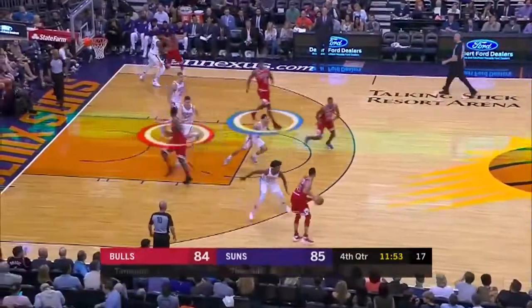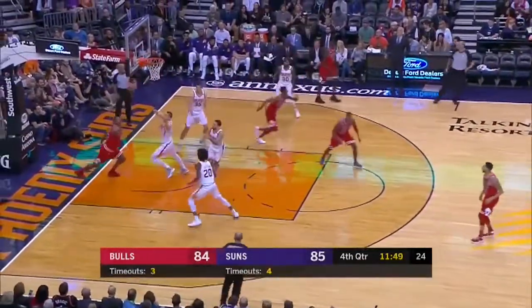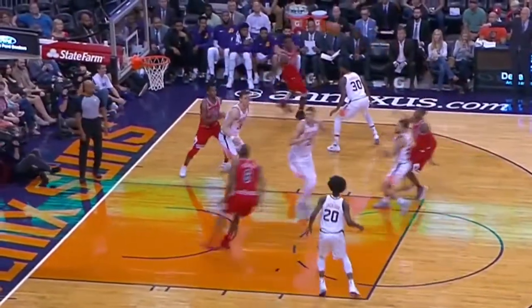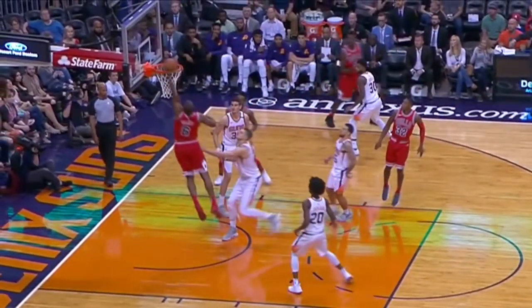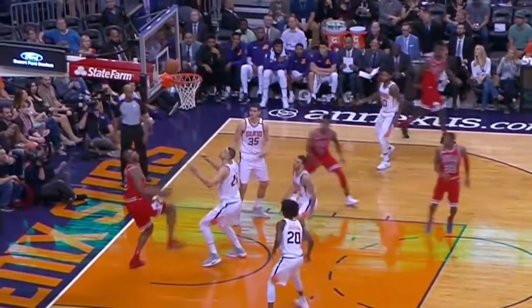On this final play, Cristiano Felicio is fouled by Alex Len on an alley-oop. As we mentioned earlier, a player gathers the ball on a pass when he is able to control it, which is right here. Len fouls Felicio after this point, making this a continuation play. Felicio will receive 2 free throw attempts.